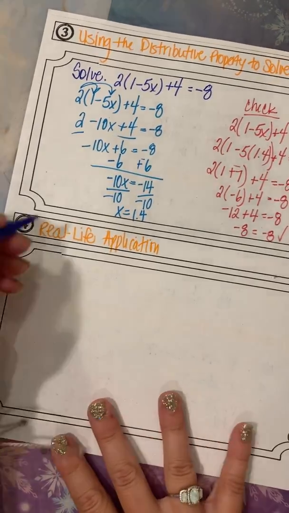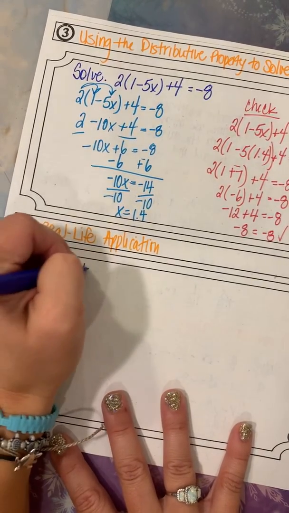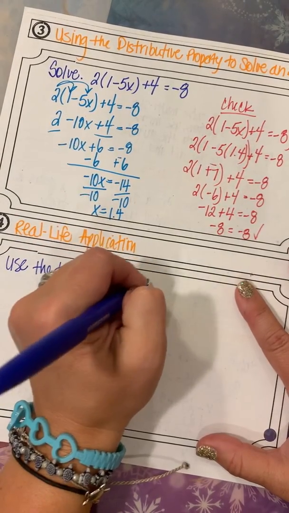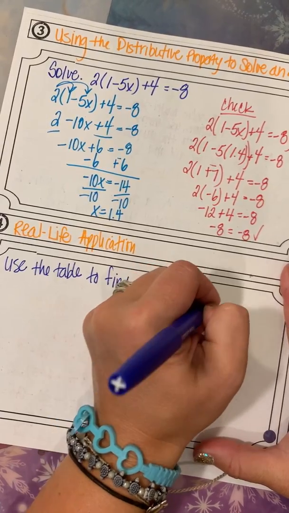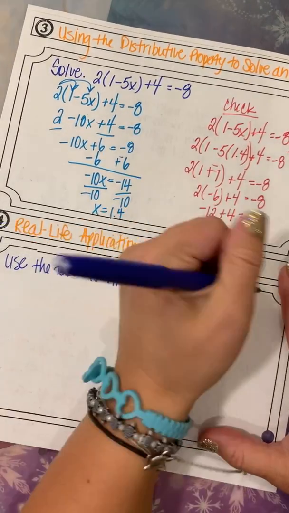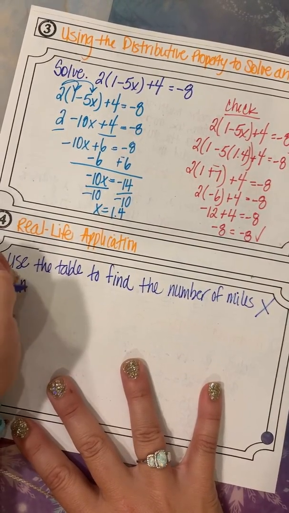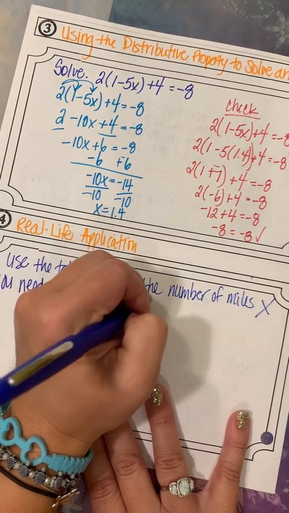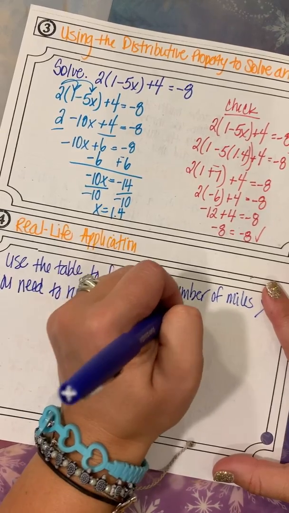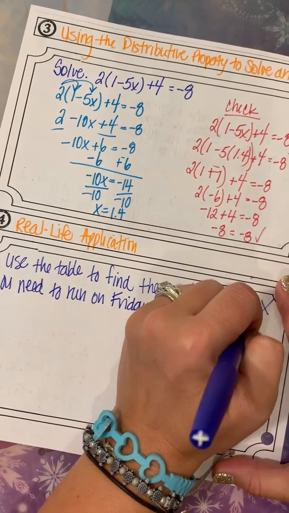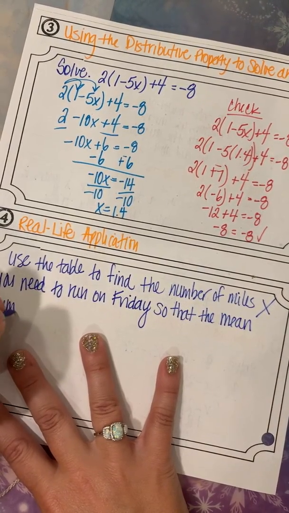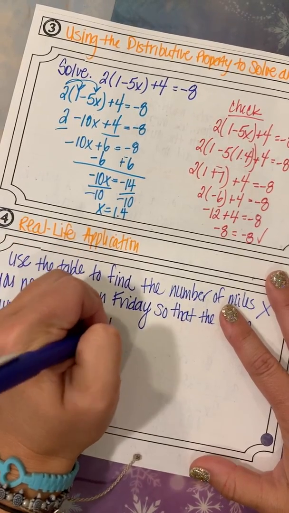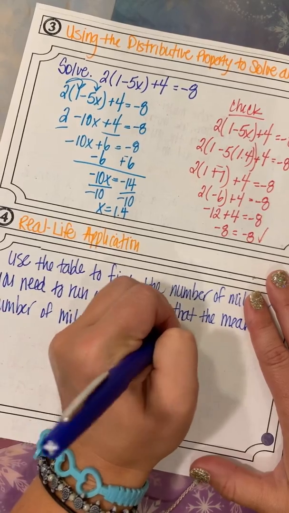So it says in example 4, use the table to find the number of miles x you need to run on Friday so that the mean number of miles run per day is 1.5.